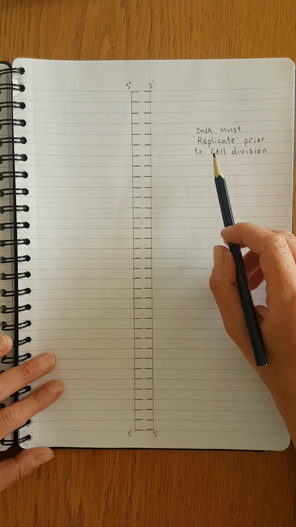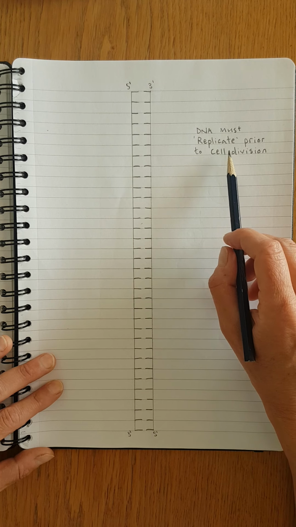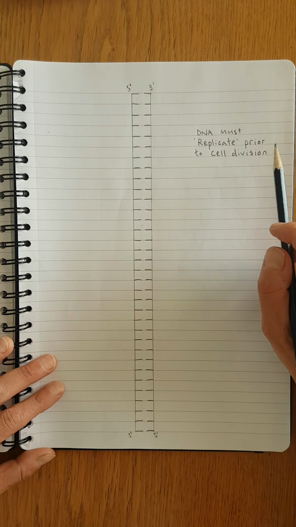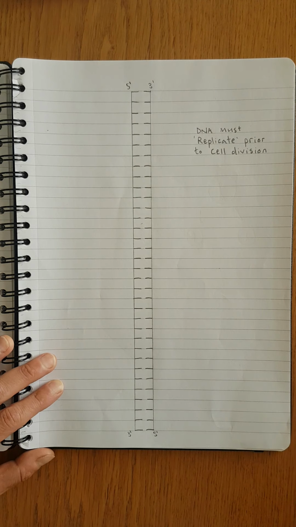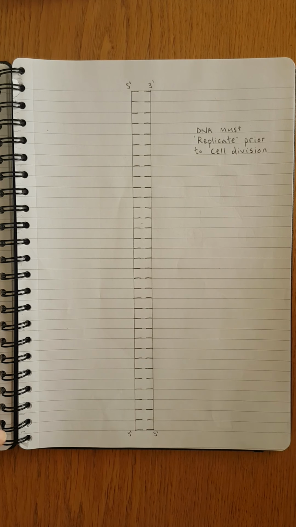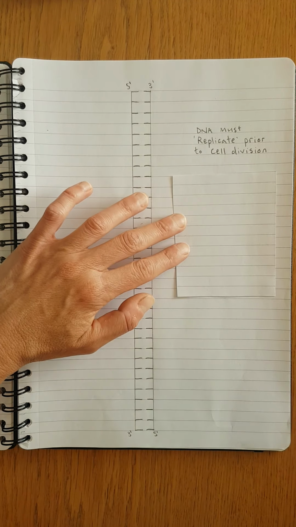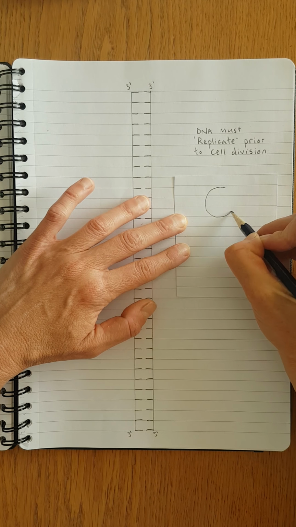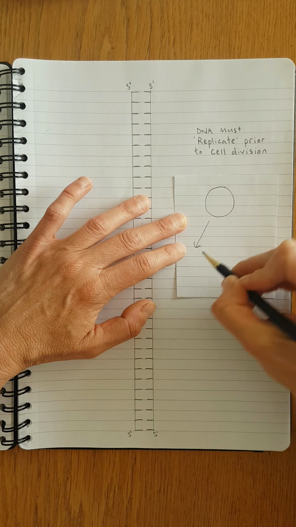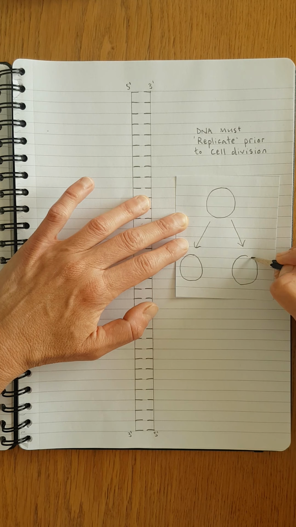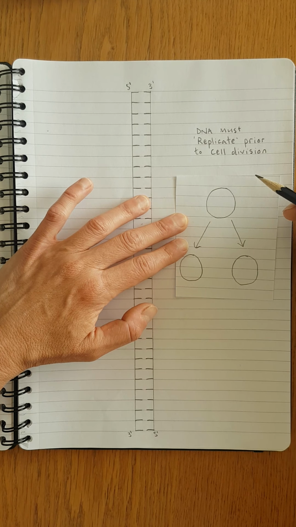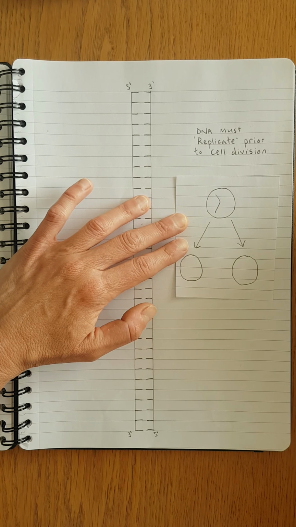Okay, so we know that DNA must replicate itself, it must copy itself to make exact identical copies of that DNA prior to cell division, so that each daughter cell during mitosis, for instance, receives an identical copy of DNA and an identical amount of DNA. Let's just draw a little picture to remind ourselves. Here's a parent cell, and when it divides by mitosis, 2 daughter cells will be formed. Let's say that this cell just has 1 chromosome. Okay, there's its 1 chromosome.